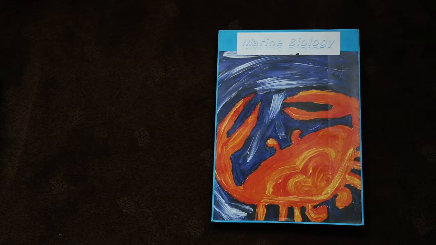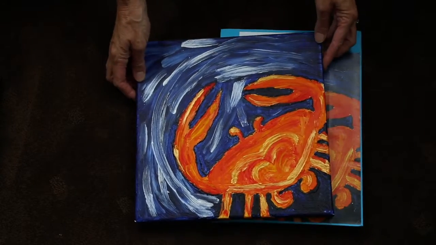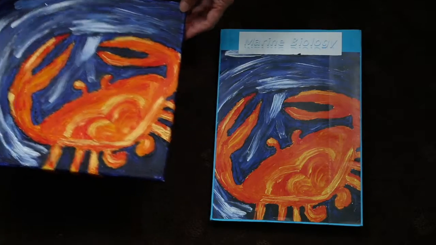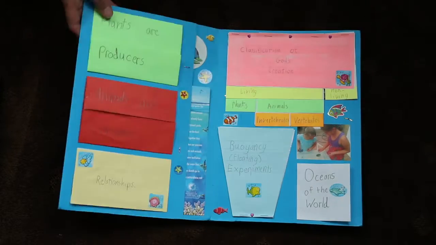So this is a lap book that we did on marine biology. We had lots of fun doing lots of excursions and different things. The front cover was actually a canvas that Cece painted, which we just took a copy of and made into the front cover. And this was just a little bit of Word document, getting her to play around with the computer and learn how to use that.